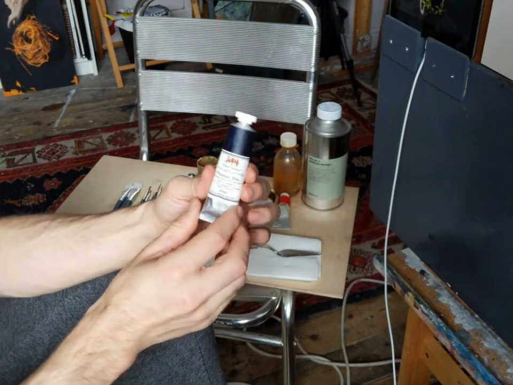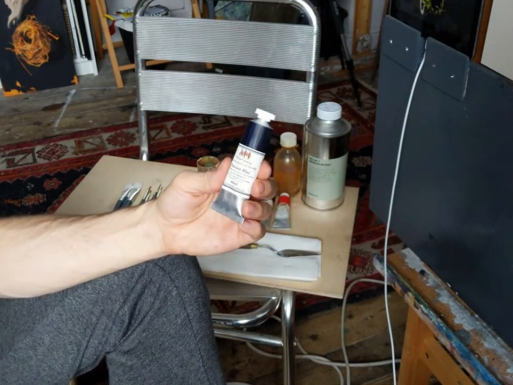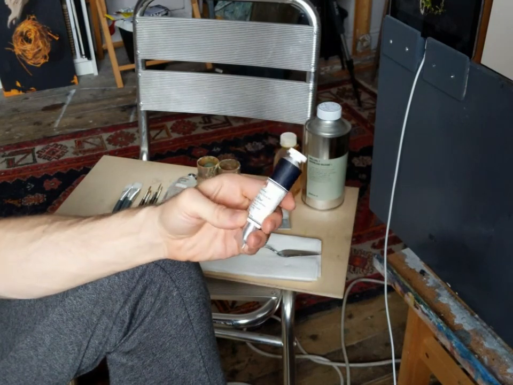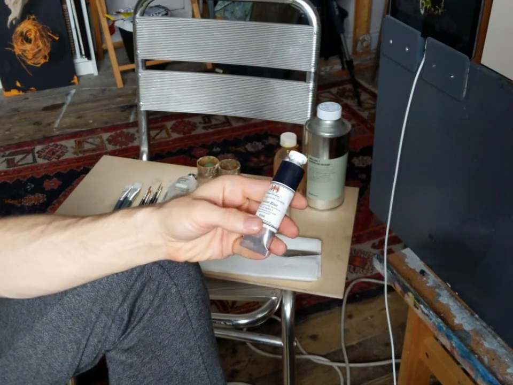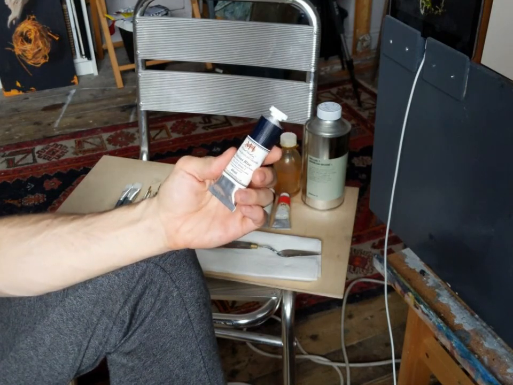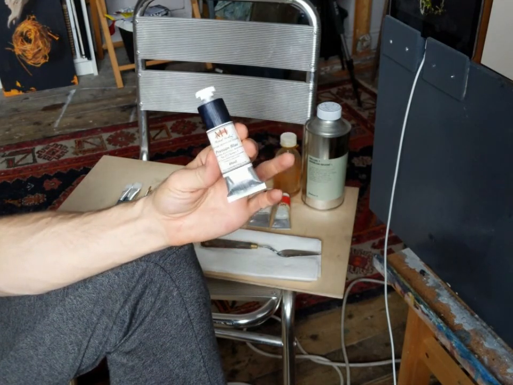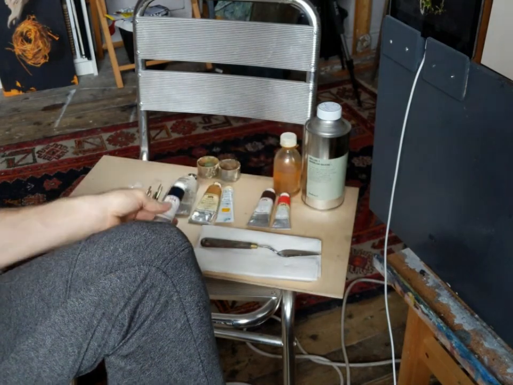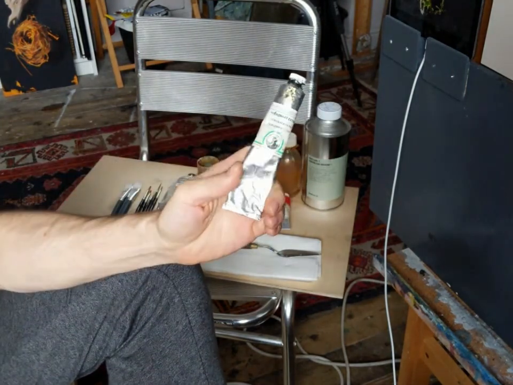It's quite a cool blue, so it works well with a warm yellow like cadmium yellow. But basically the Prussian blue is our high chroma, highly saturated blue, and then ivory black is our grey blue. So that's our blue primaries.